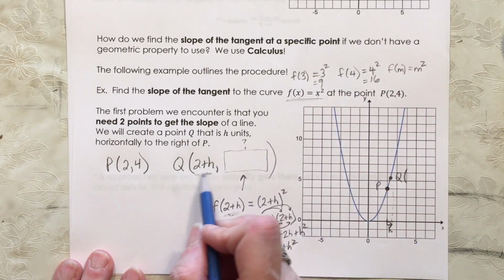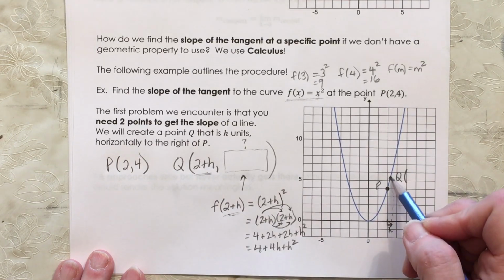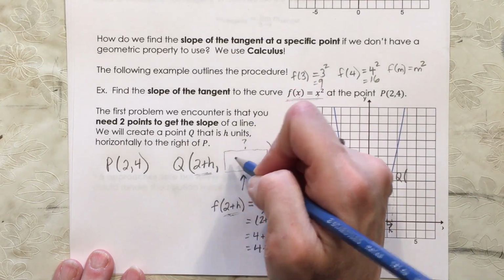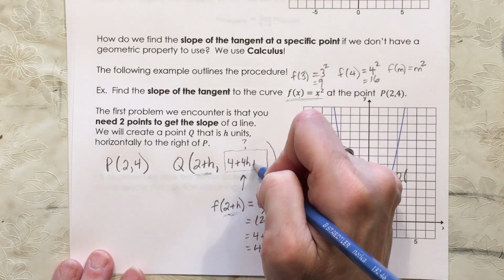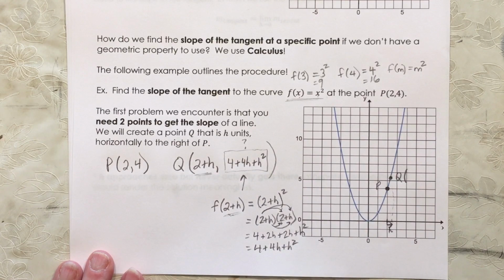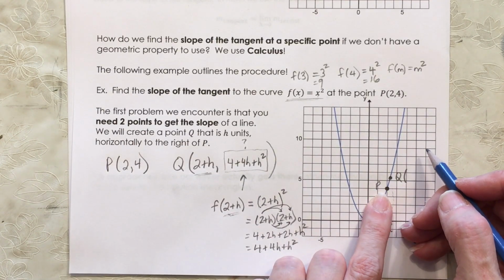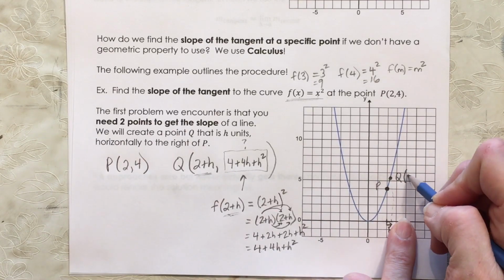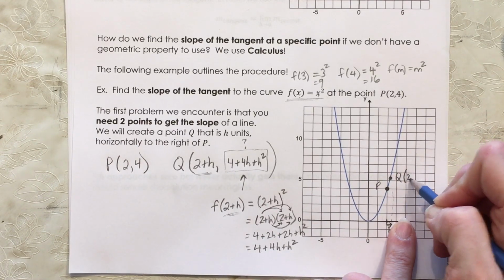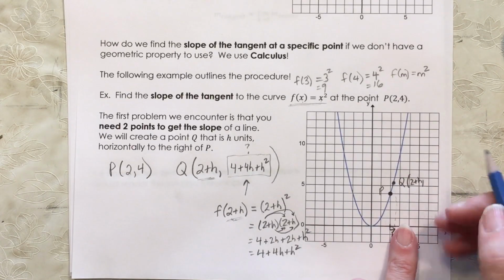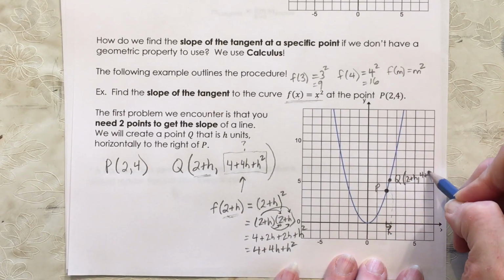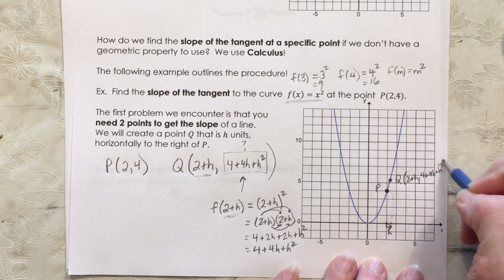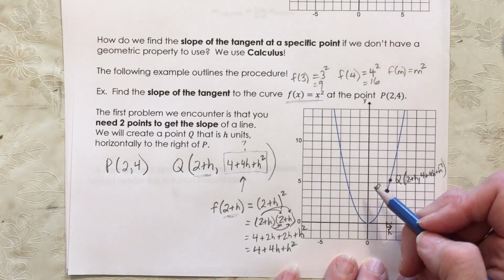So the y value that goes with an x of 2 plus h that is on this curve would have a corresponding y value of 4 plus 4h plus h squared. Okay, so now we have 2 points. Our first point is the point P, (2, 4), and our second point is the point Q with an x value of 2 plus h, so over 2 plus h, and up 4 plus 4h plus h squared.